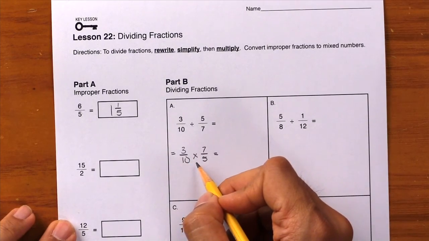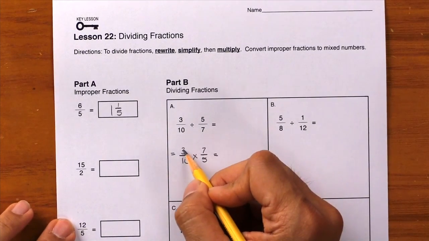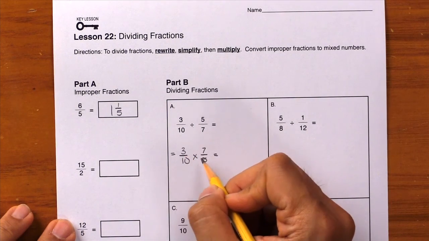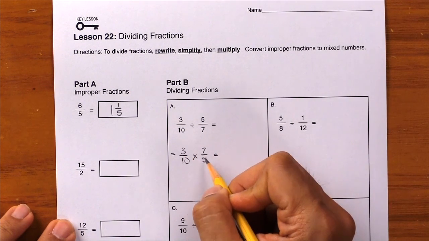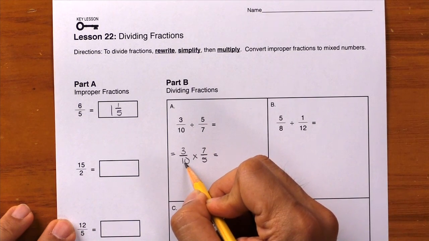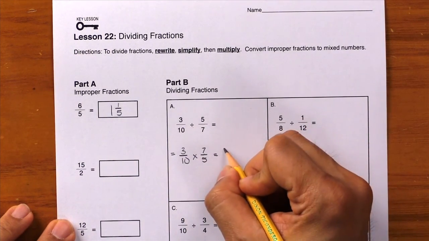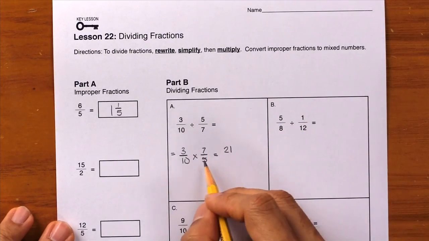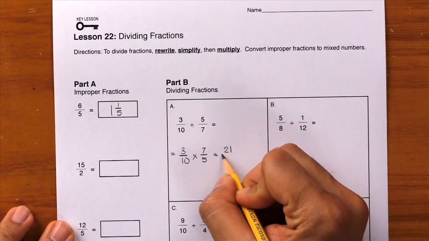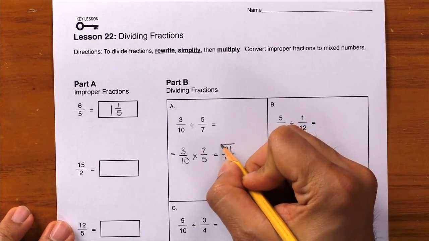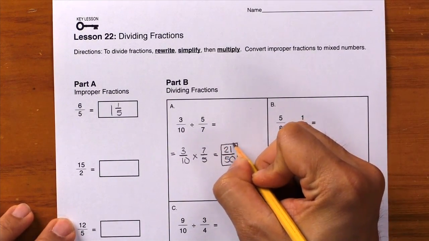Before we multiply, let's see if we can simplify first. And it looks like there's nothing that we can simplify here. 3 and the 5 can't be simplified, and neither can the 7 and the 10. So let's go ahead and multiply. 3 times 7 is 21. 10 times 5 is 50. Box your final answer of 21/50ths.